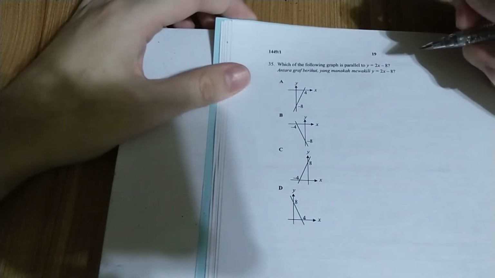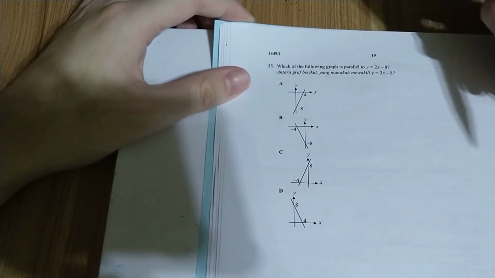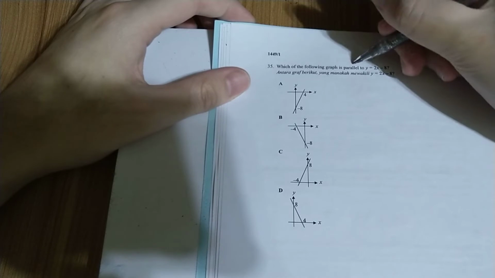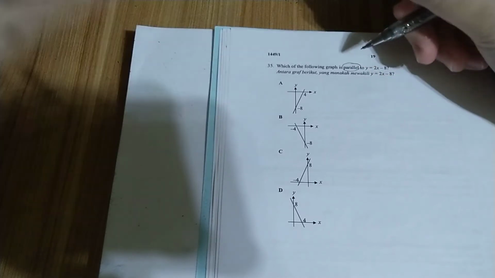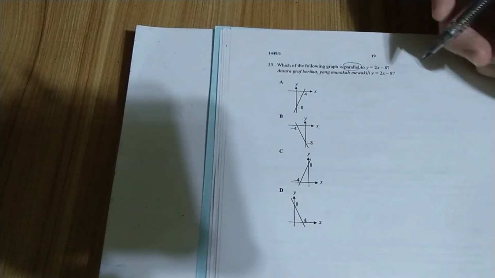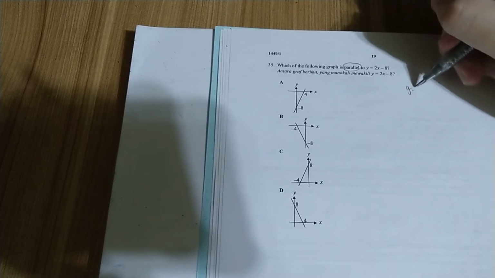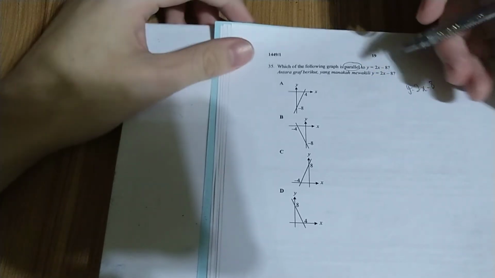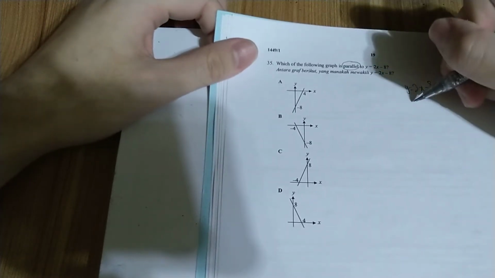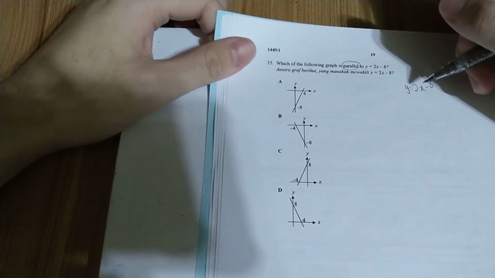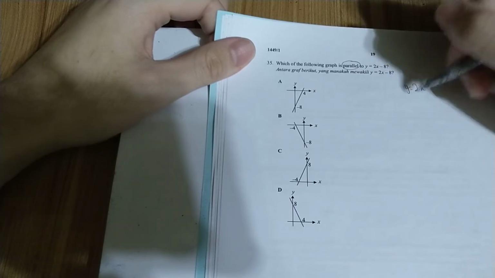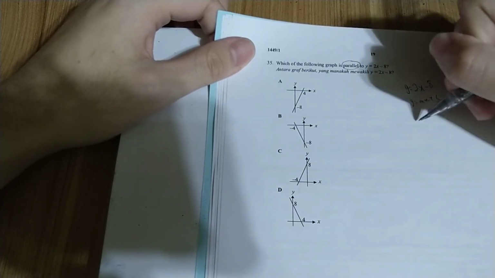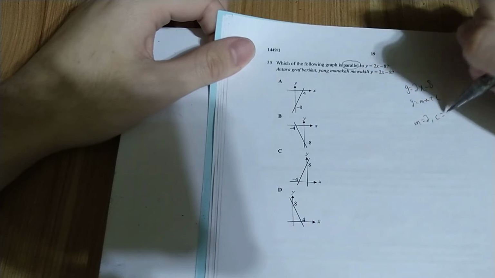Okay, so which of the following graph is parallel to y equals 2x minus 8? What is parallel? Selari, right? Selari. Maksudnya the gradient will be the same as this line lah. So if you know y equals 2x minus 8, actually this soalan ada masalah tau. Okay, because I'll tell you why later. Alright, so this equation is already in gradient form or linear form. You can call it gradient form or linear form. It means y equals mx plus c, and the m is 2 and the c is negative 8.